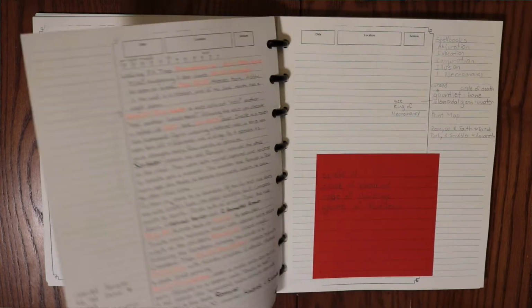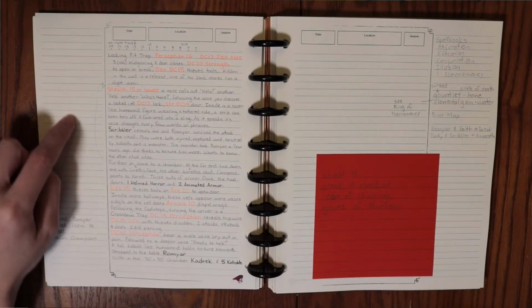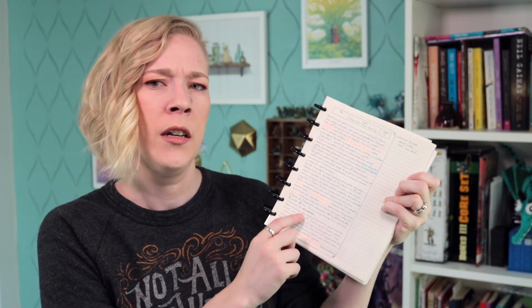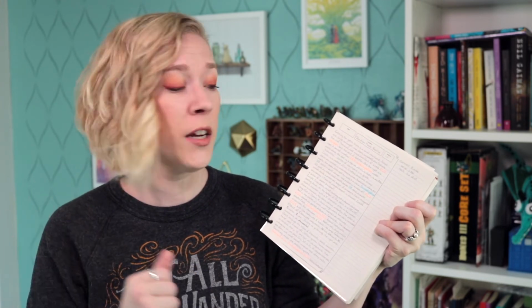I tried doing the different DC checks in different colors. I abandoned this later on, but I also tried to bold a few things. I think I might keep doing that because it helps identify especially names. So if you're going back through and trying to find something, it's a little bit easier. It jumps out of the page at you.